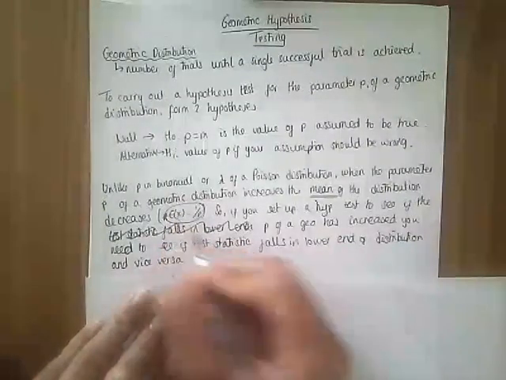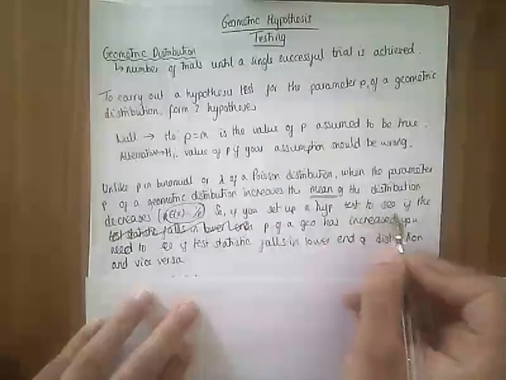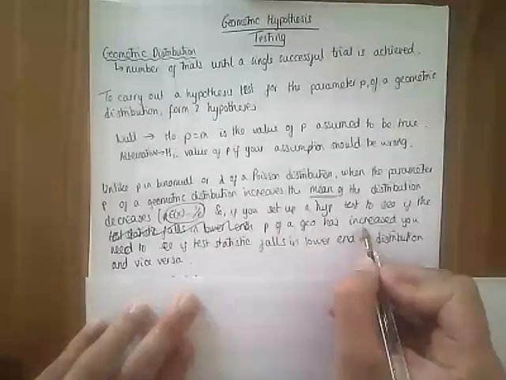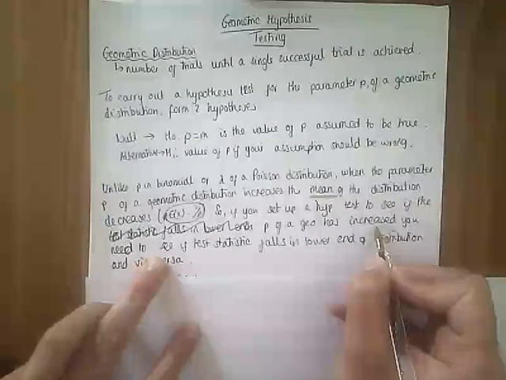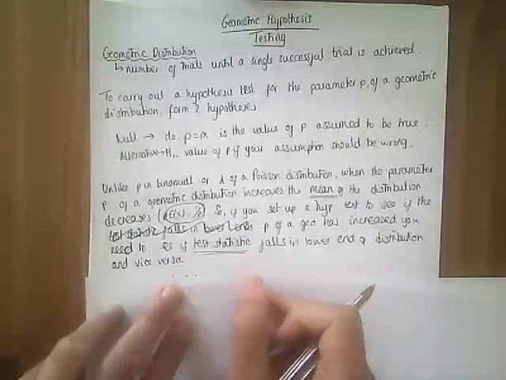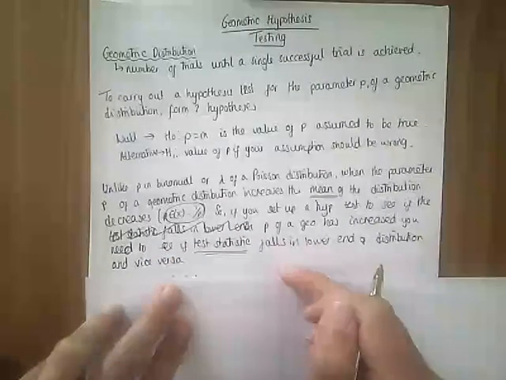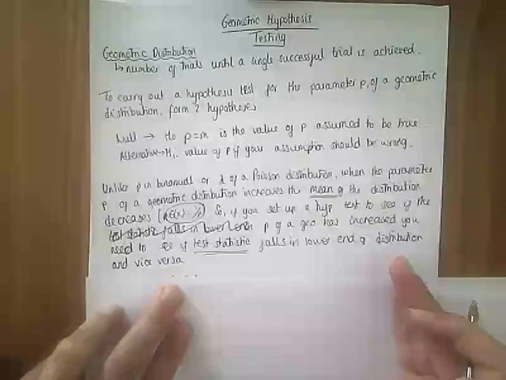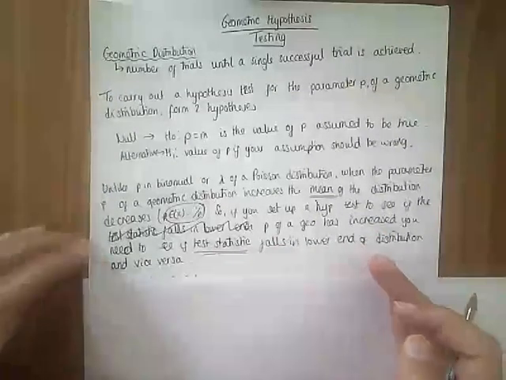Okay? So if you're setting up a hypothesis test to see if the probability of a geometric distribution has increased, you need to see if the test statistic, so whatever number you're testing, falls in the lower end. Whereas if you were testing to see if it decreased, you see if it falls in the higher end. Okay, now hopefully that'll be really obvious as we go through it.